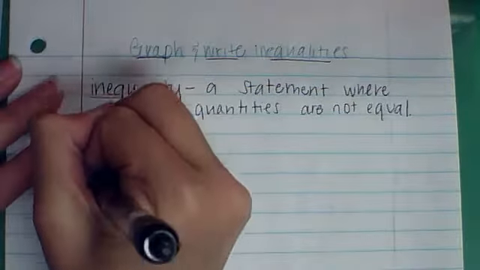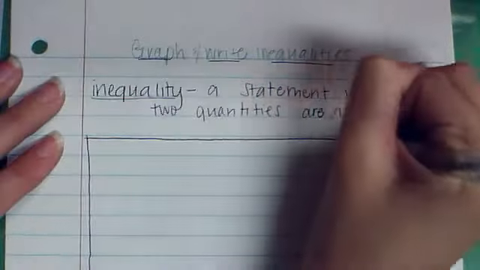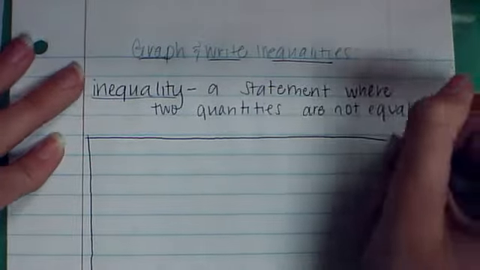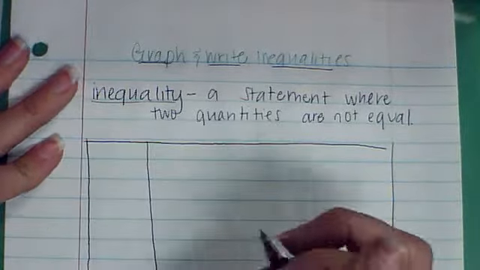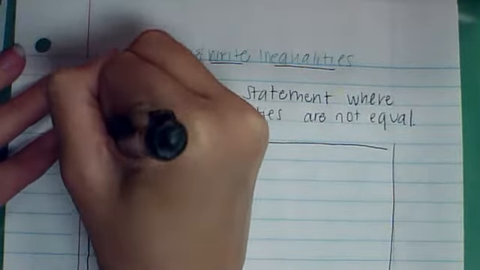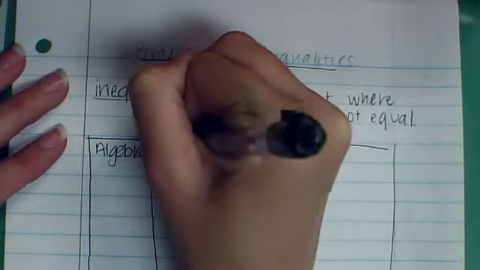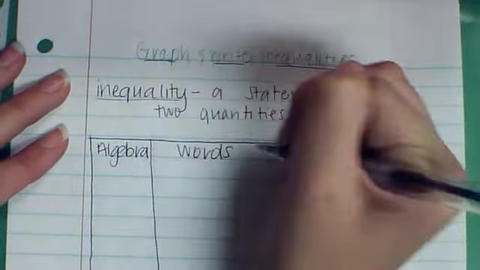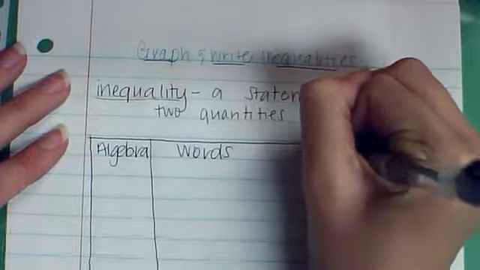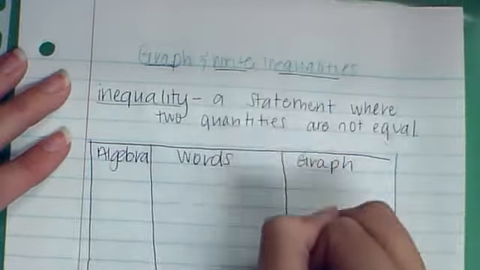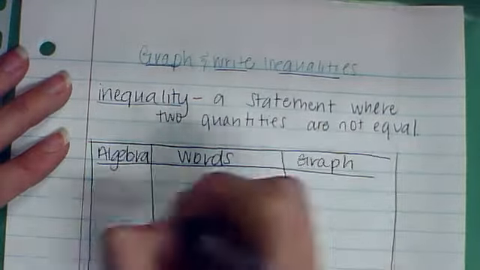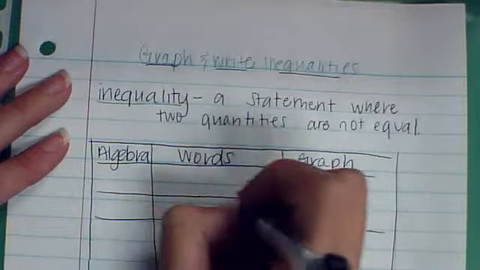Okay, let's look through this chart together that we're going to make. I'm going to show you the algebra. I'm going to show you the words. So what does it look like? How do I write it? How would I say it? So the words. And then how would I graph it? And we want 4 sections here.